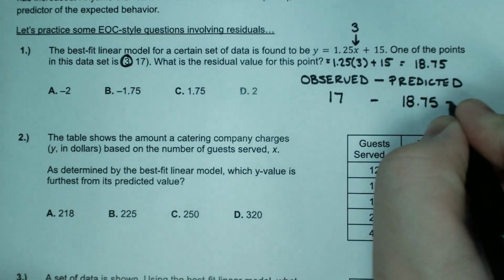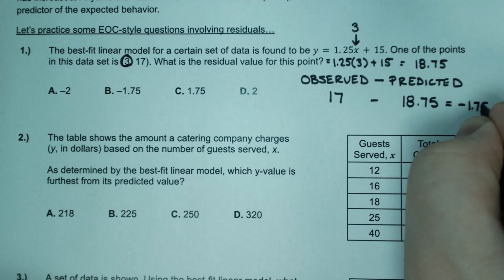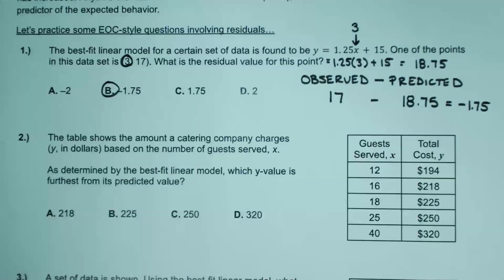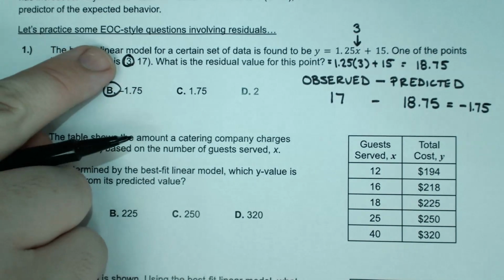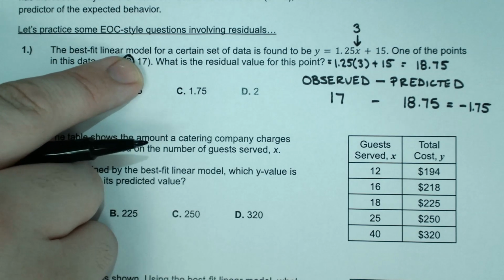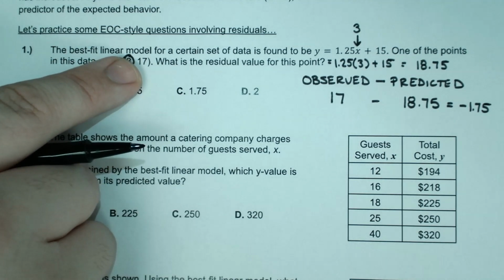Subtract that, you get negative 1.75. The answer is B. Whatever this data means, that means the person who had 3 and got 17 from it was 1.75 below whatever.